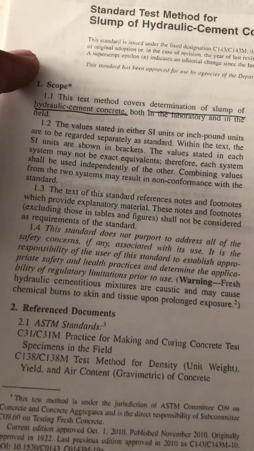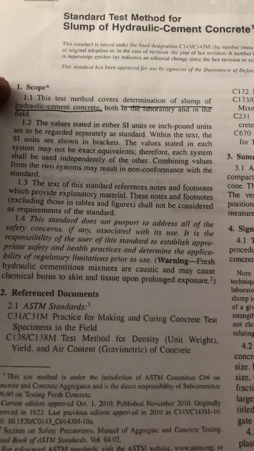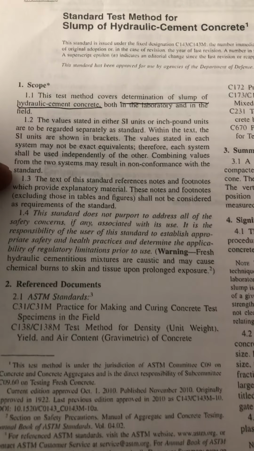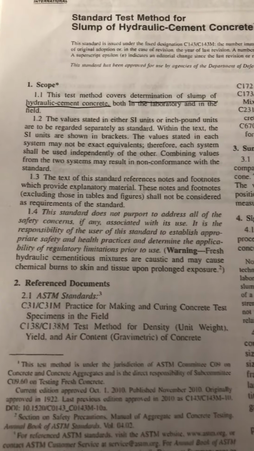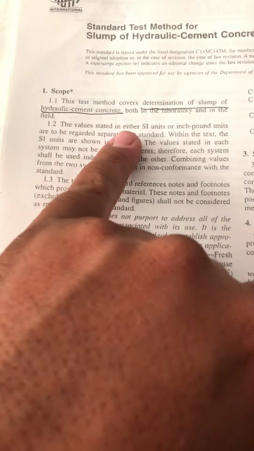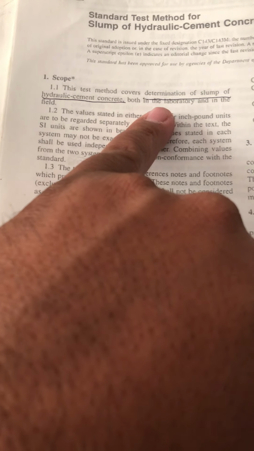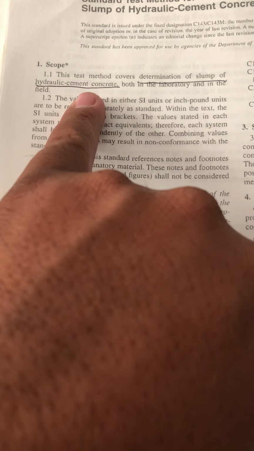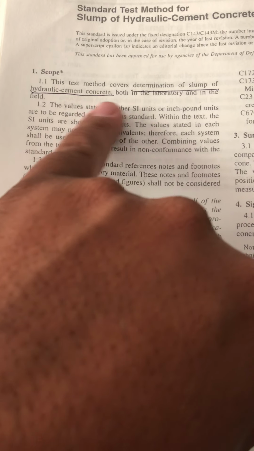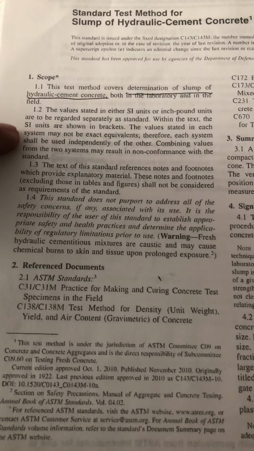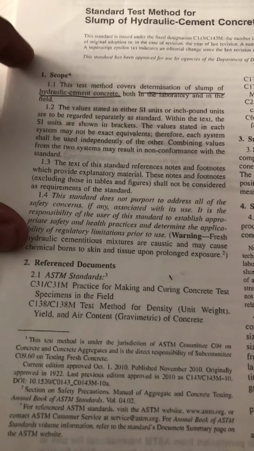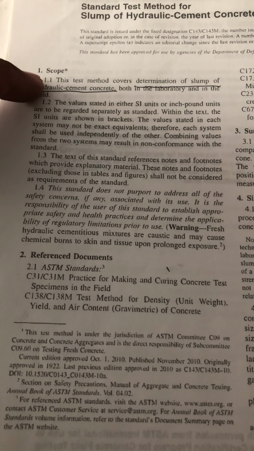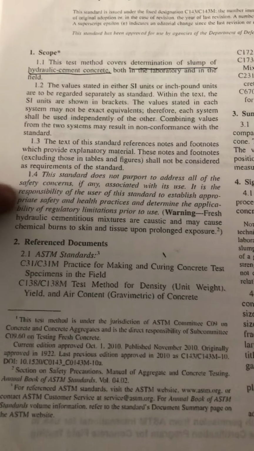So this is section 1. This is the scope. Basically, this is another thing talking about what the point of this test is. This test covers the determination of slump of hydraulic cement concrete in both the lab and in the field, and it goes on to have some more information. So everything in this section starts with a 1. The first paragraph is 1.1, 1.2, 1.3, 1.4.